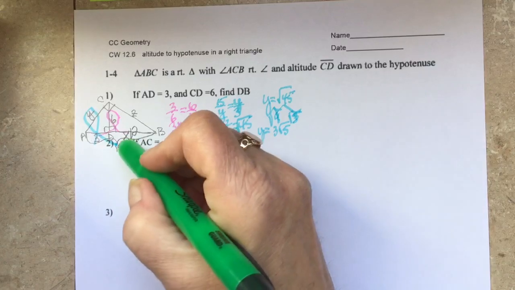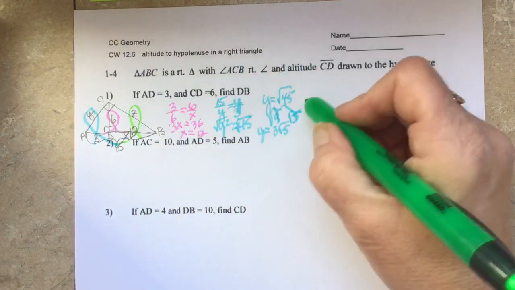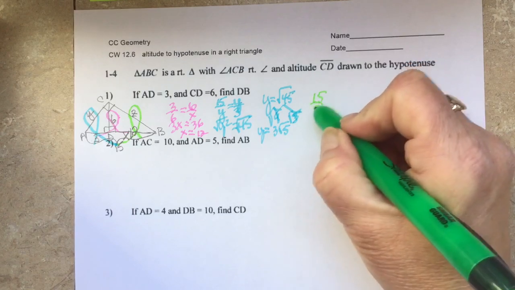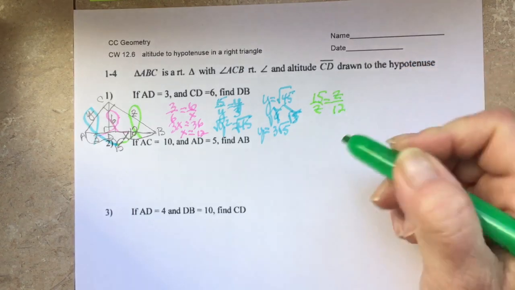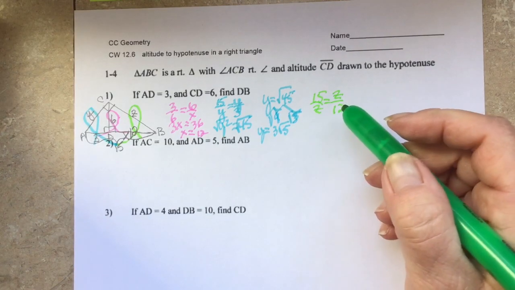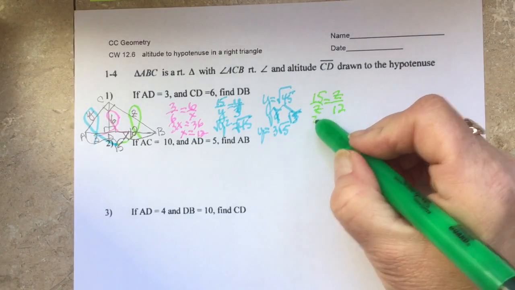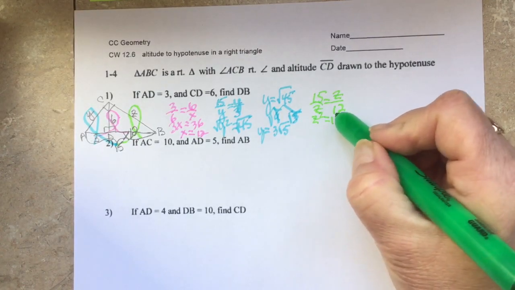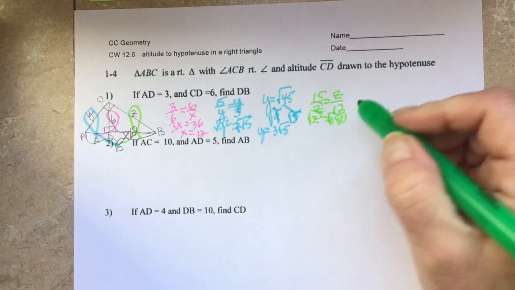Okay, I'm going to do the right leg loop now. 15 is to z as z is to 12. Okay, so if you use your calculator, 15 times 12, you should get z squared equals 180. Take the square root of both sides.